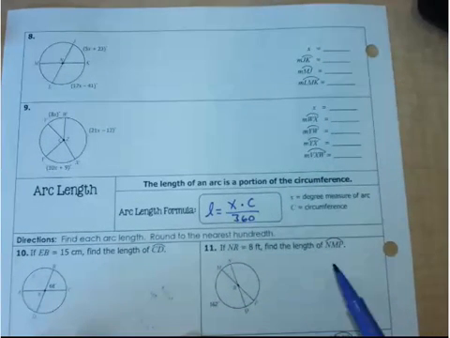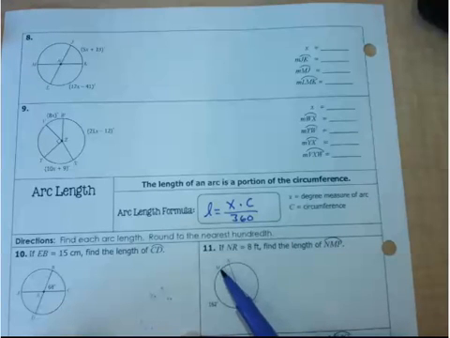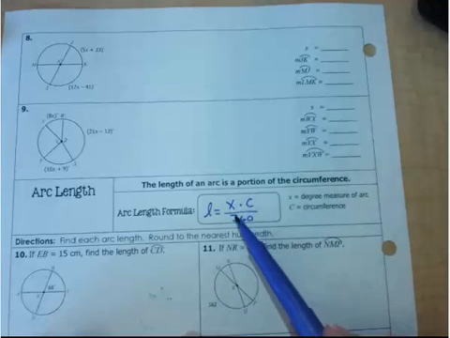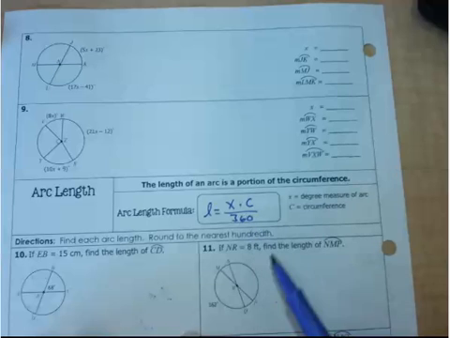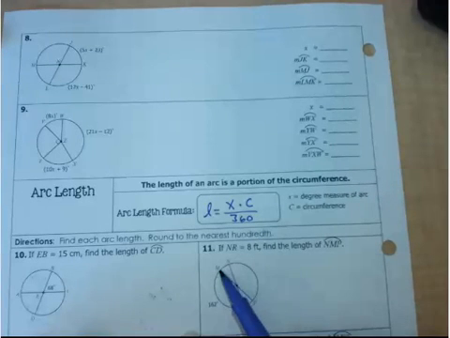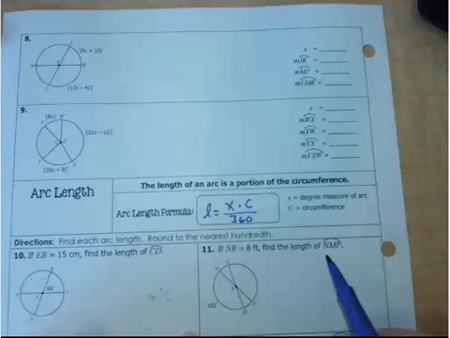So that means if I'm trying to find just an arc measure of a certain piece of the circle, I take whatever those degrees are, I divide it by 360, which is the total. That essentially gives me a ratio. And then I'm going to multiply it by C, because C is the distance all the way around. And I just want to know what that portion is. On this one, they want to find the length of NMP.